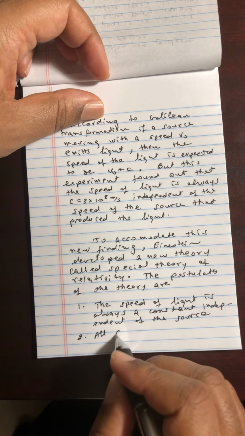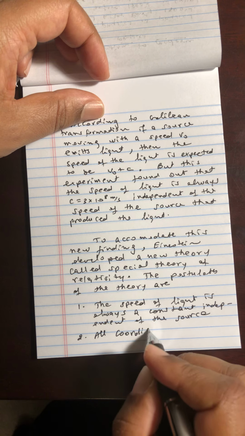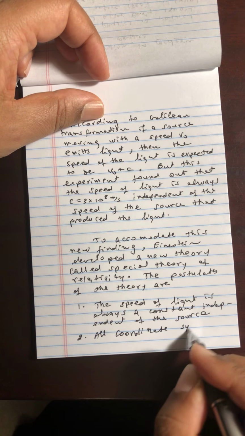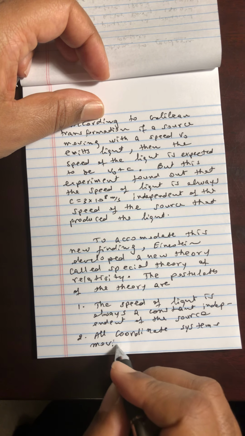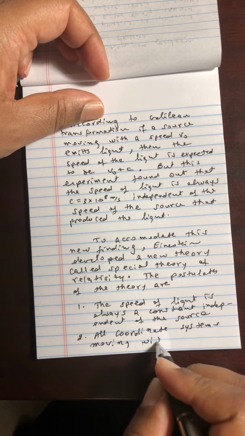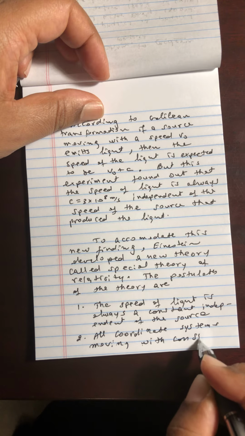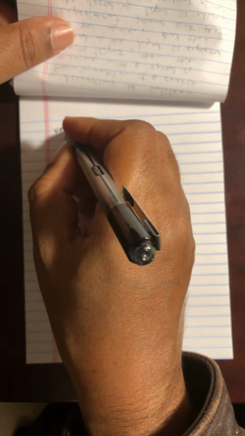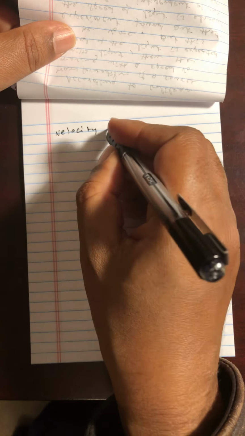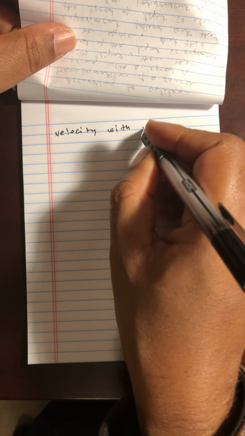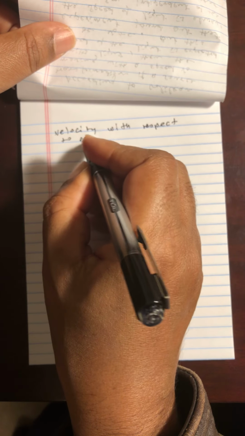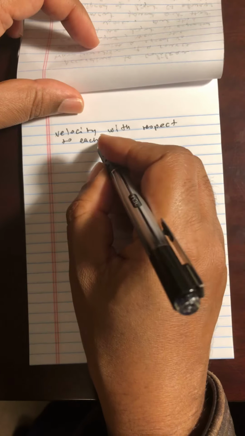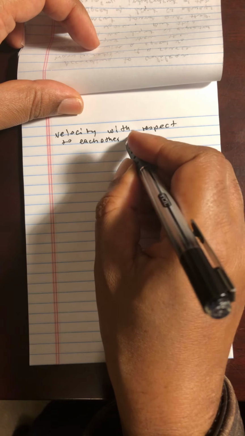All coordinate systems moving with constant velocity with respect to each other are equivalent.